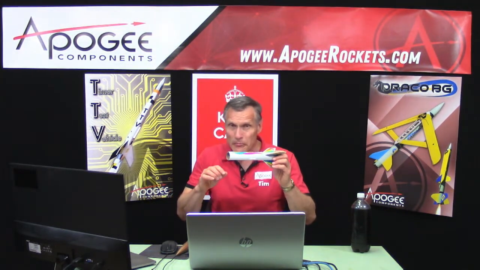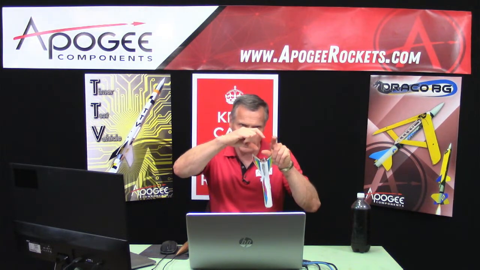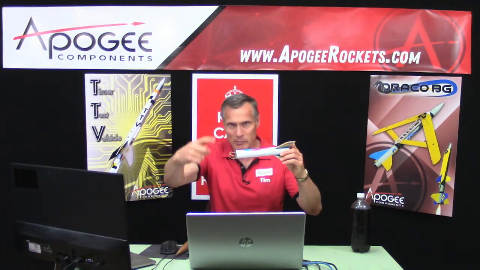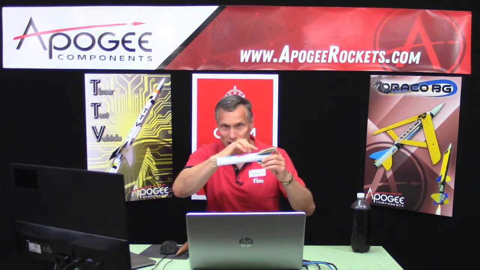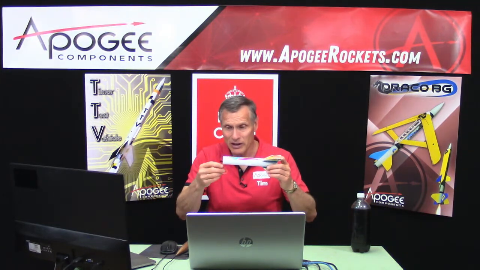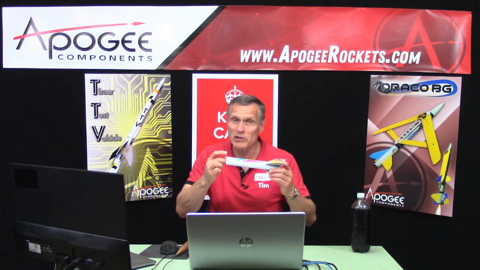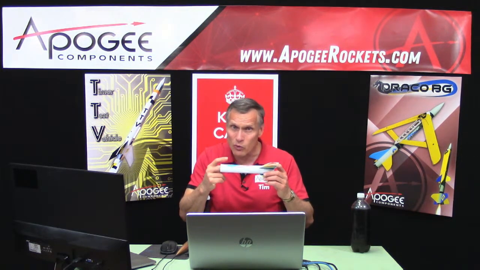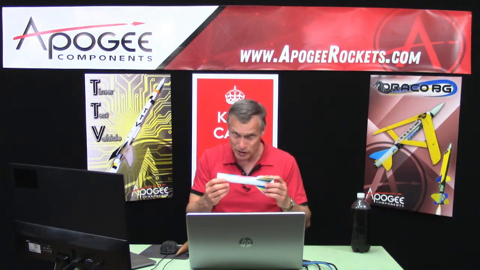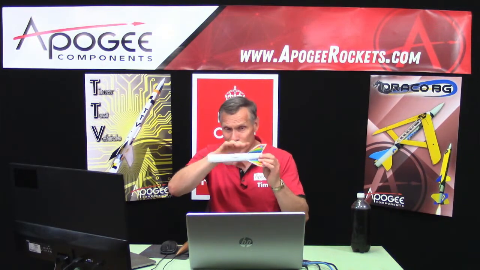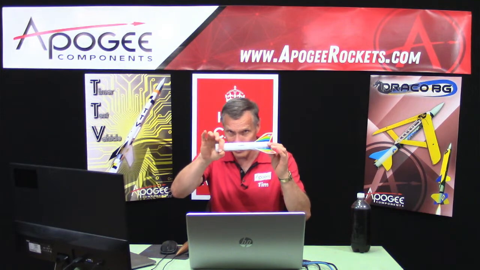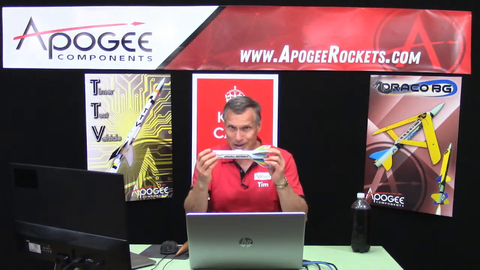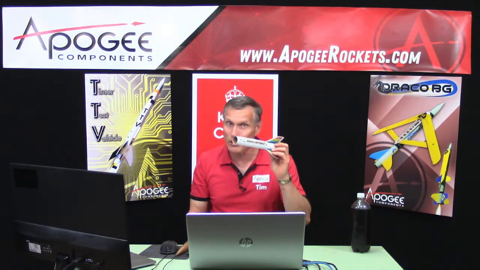Or you can do a spiral wrap where you take a long strip of paper and you wrap it into a spiral, kind of like the way tubes are made. You will probably find that doing a spiral wrap is easier because it's easier to get the paper to lay down on the current tube. And again, you're going to do it on the outside. It's almost impossible to do it on the inside.